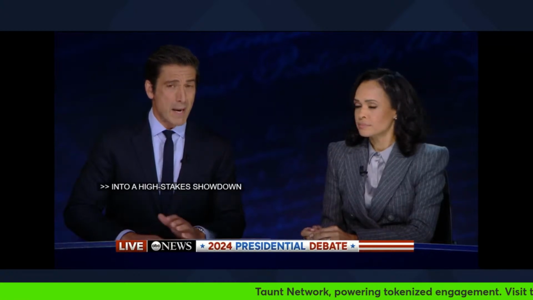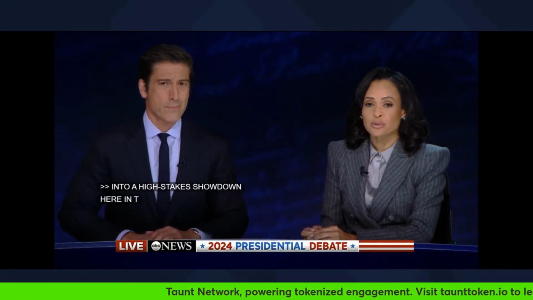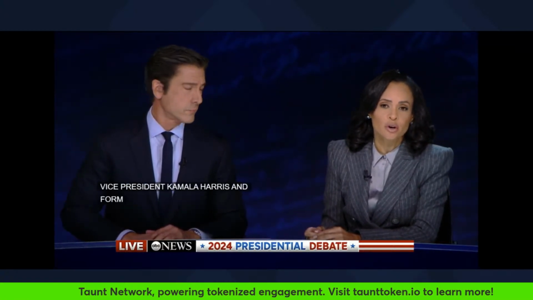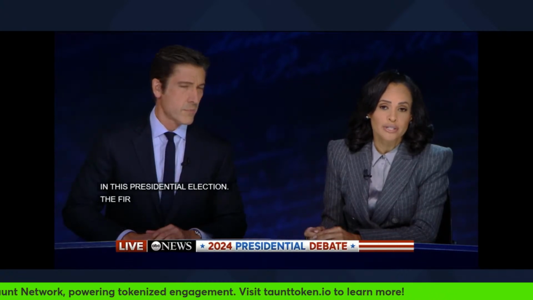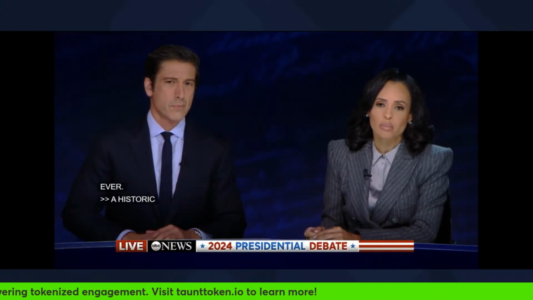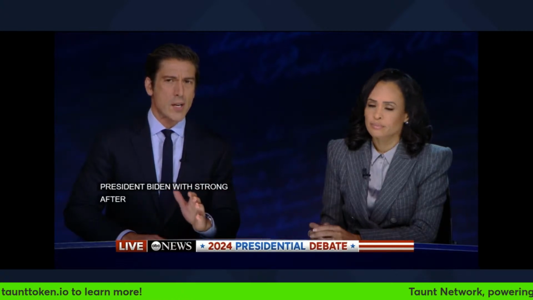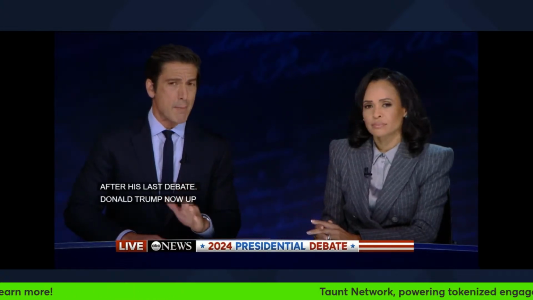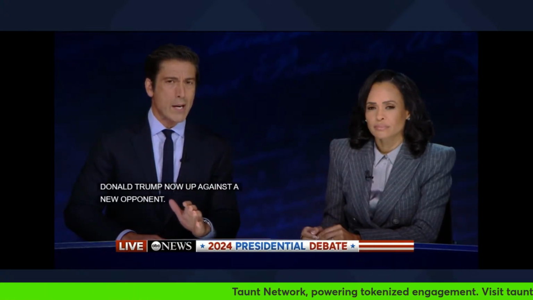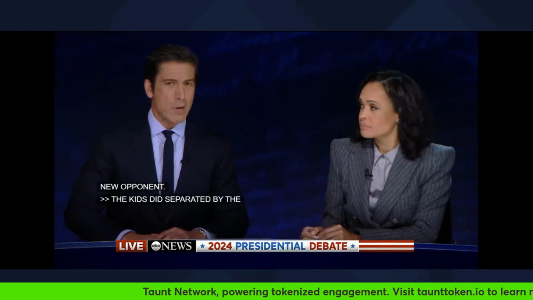Donald Trump, their first face-to-face meeting in this presidential election, their first face-to-face meeting ever. A historic race for president upended just weeks ago. President Biden withdrawing after his last debate. Donald Trump now up against a new opponent. The candidates separated by the smallest of margins, essentially tied in the polls nationally and in the key battlegrounds, including right here in Pennsylvania, all still very much in play.